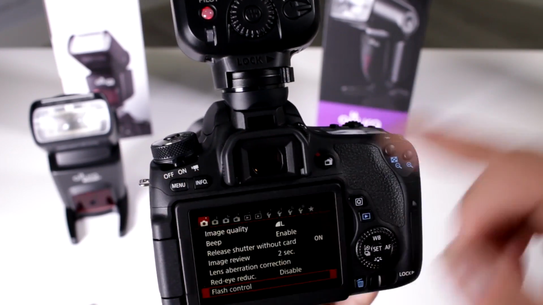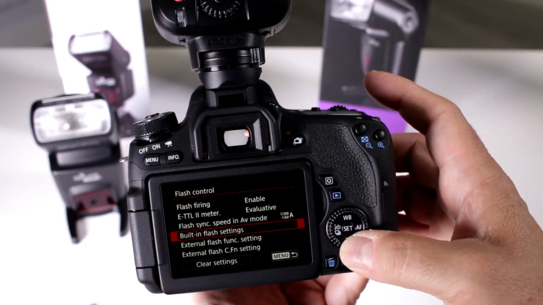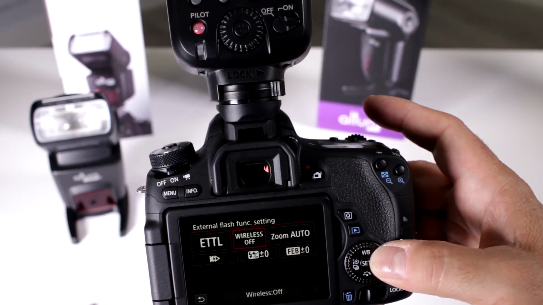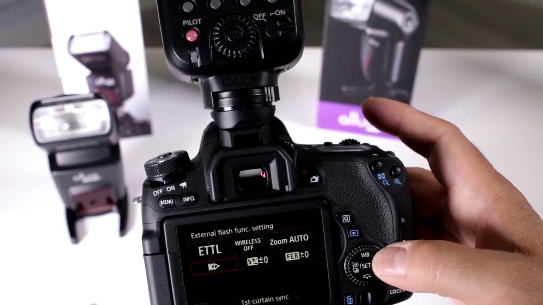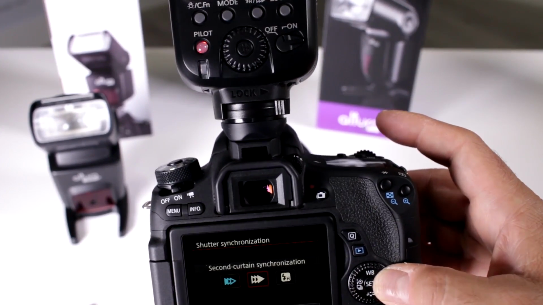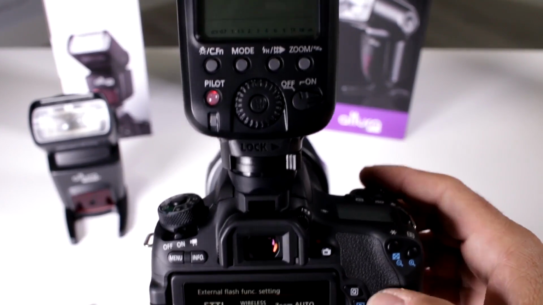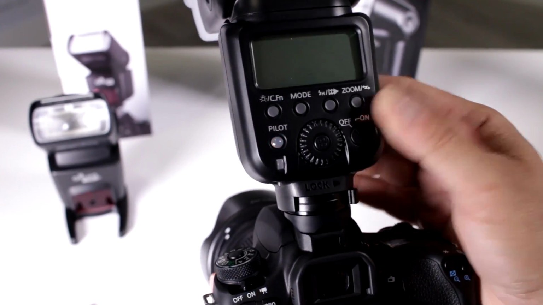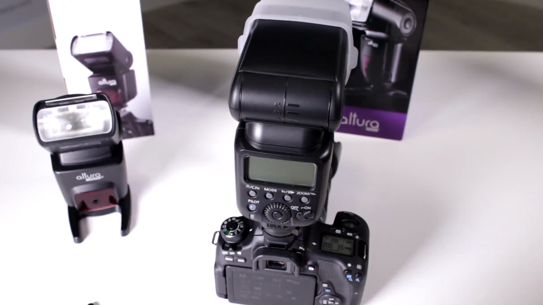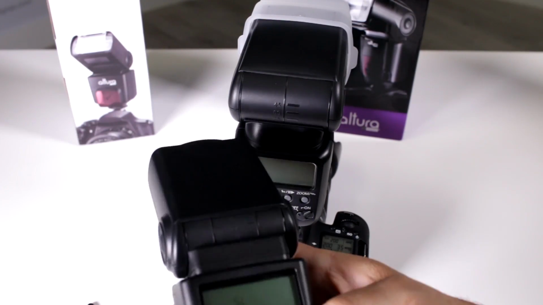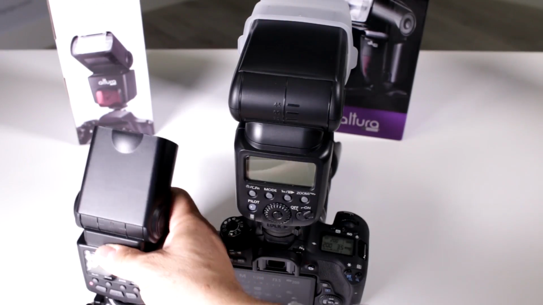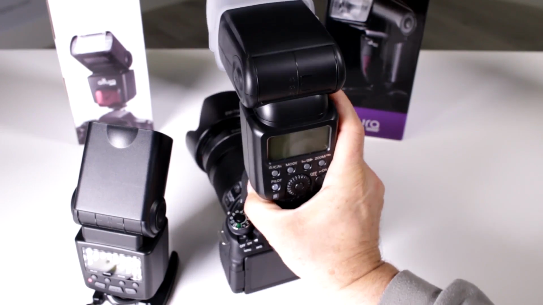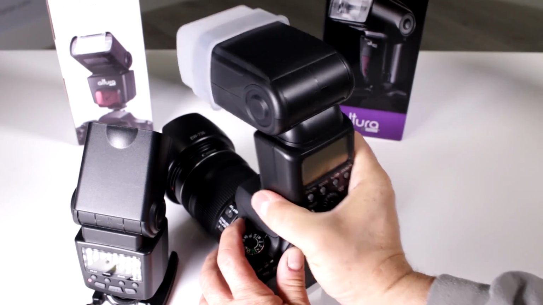And notice how when you activate your external flash function settings, you can go ahead and set it to TTL, wireless. Well, this one actually happens to have first curtain, second curtain, and high speed sync, and it synchronizes it all right on the unit there. Now, of course, it'll be a little bit different when it comes to the smaller ETTL flash, but the settings are still the same. It's just that you won't have the high speed sync or the rear curtain sync.